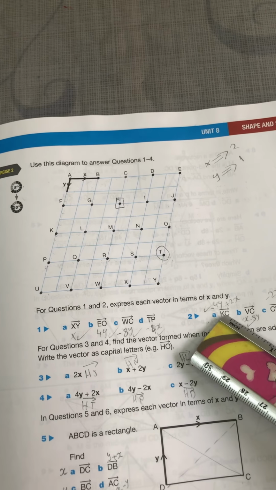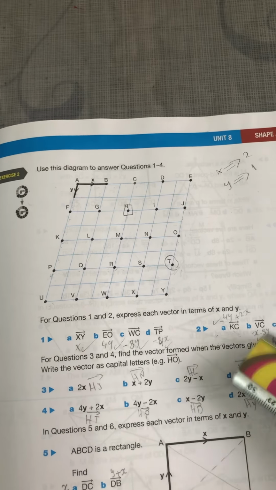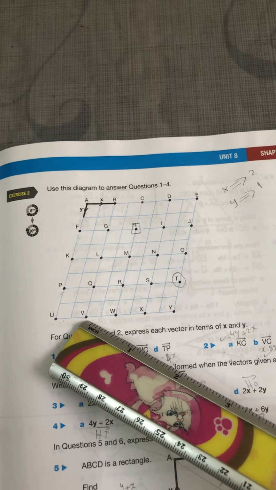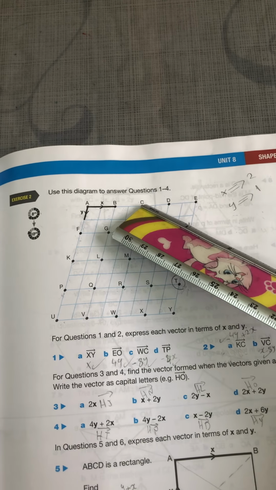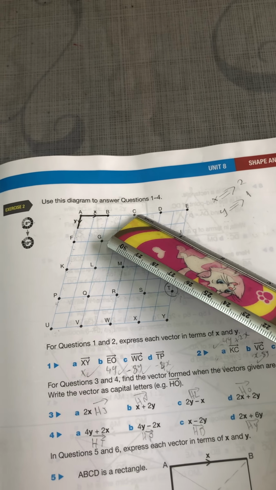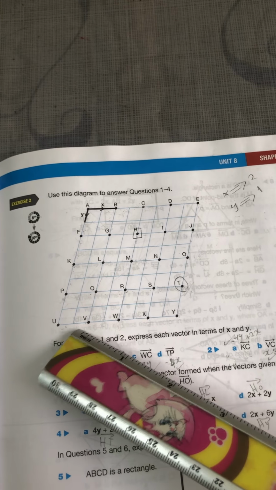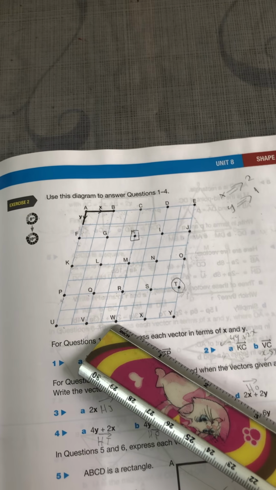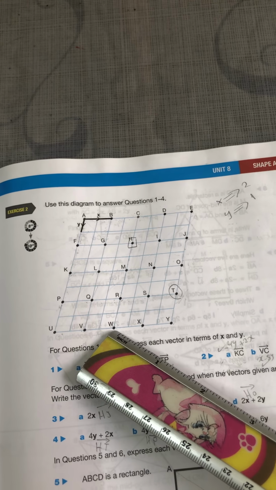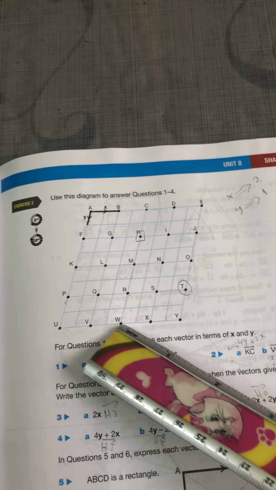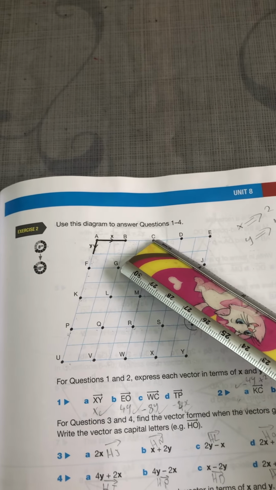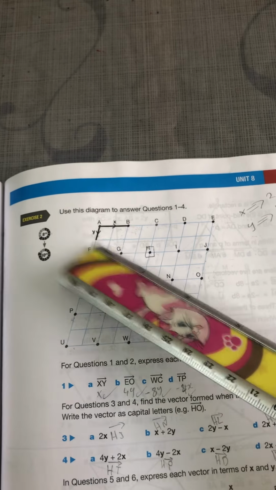Let's see the vector VC. This is V and this is C. I want to reach from V to C, but I want to take the direction parallel to X or parallel to Y. I'll start from V, walk to W. So I have 1x positive, parallel to X. From W to C, I have 1, 2, 3, 4, 5, 6, 7, 8 y, but opposite in direction.